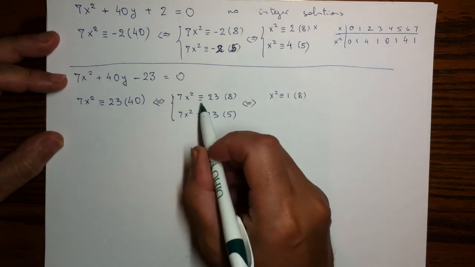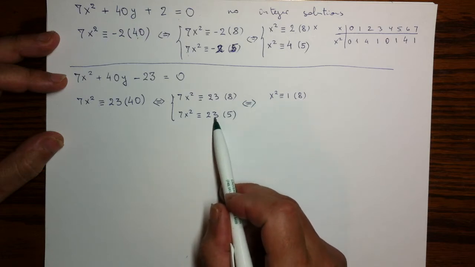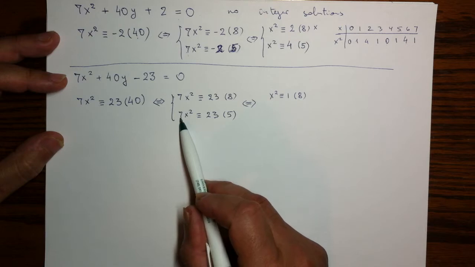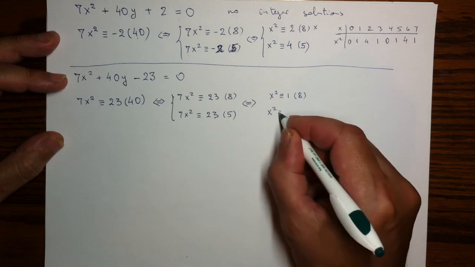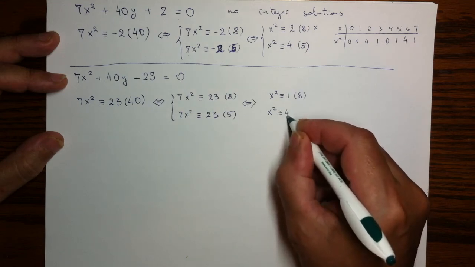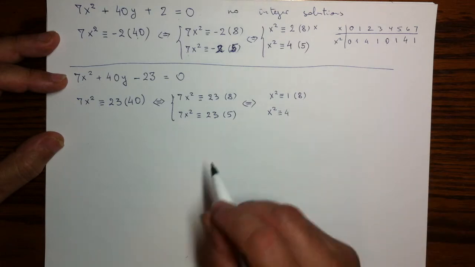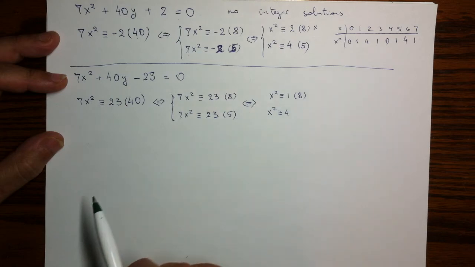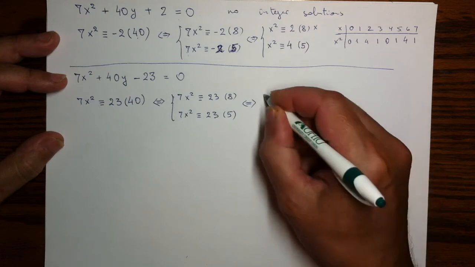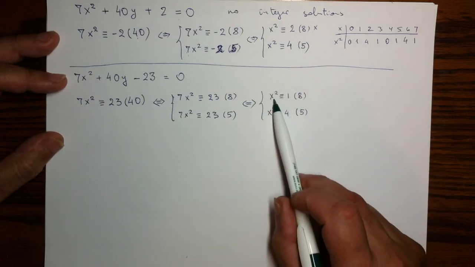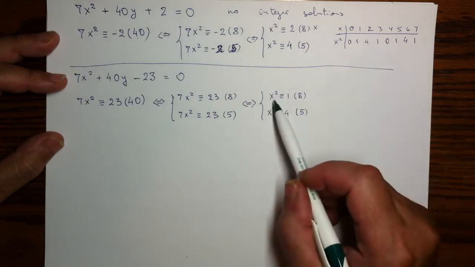So that is equivalent to the first congruence. For modulo 5, this is 25 without 2, and this is just 2. So this time x squared is still congruent to negative 1, which is 4. Right? So that is for modulo 5. And now we do have solutions for both. We have 4 solutions for the first.